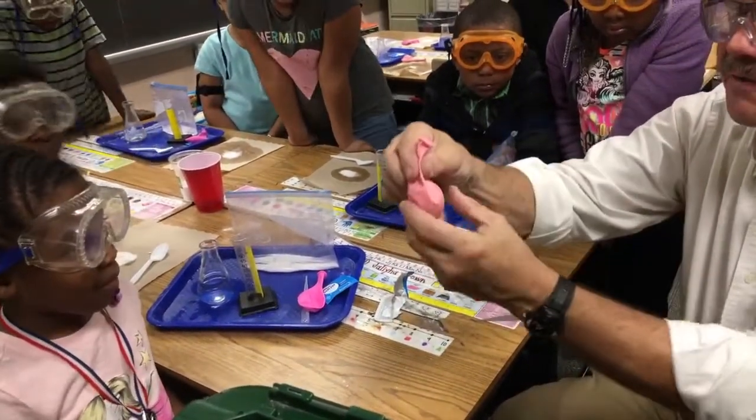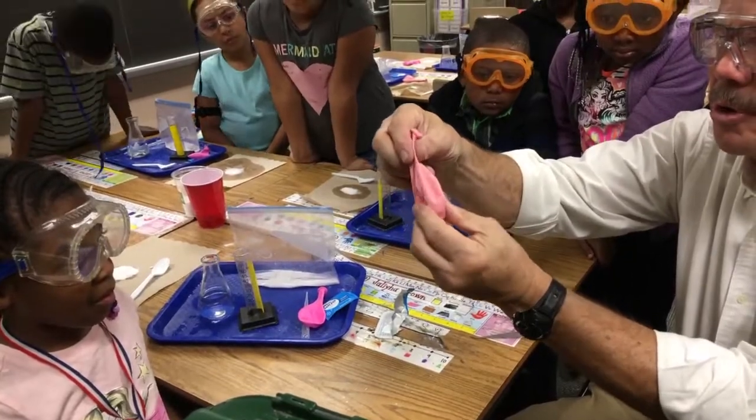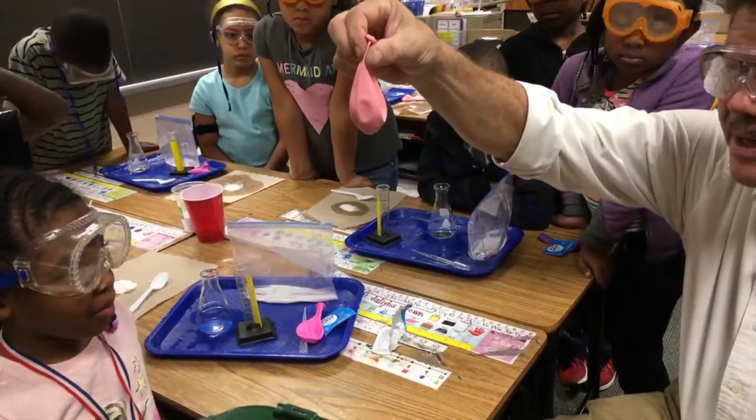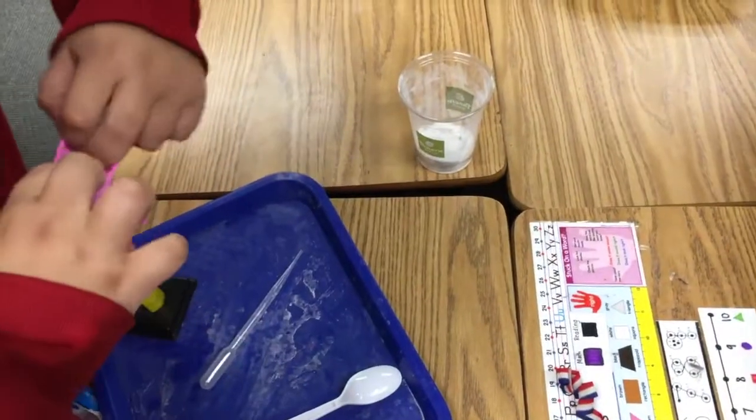Now you can feel them in there, but don't crunch them too hard because you don't want to poke a hole in your balloon. So that's what I want everybody to do with the partner. Put them in there, break it up.